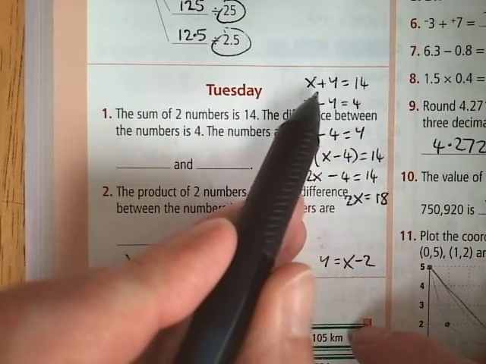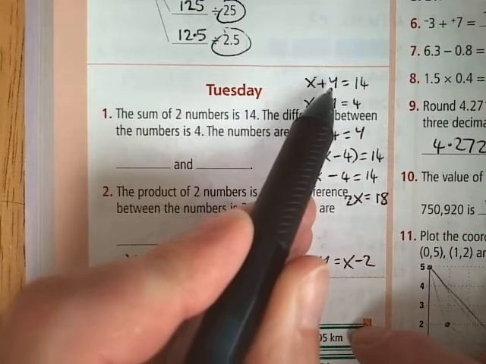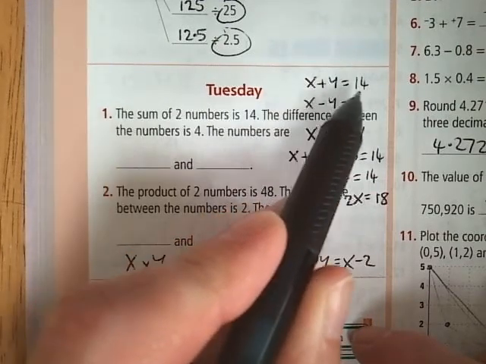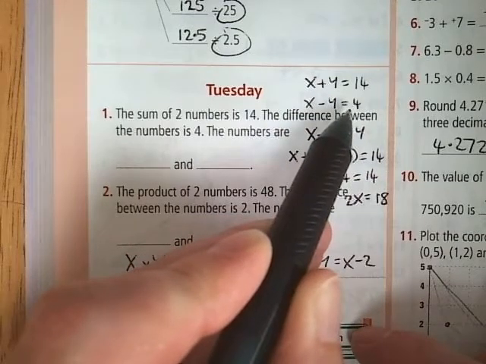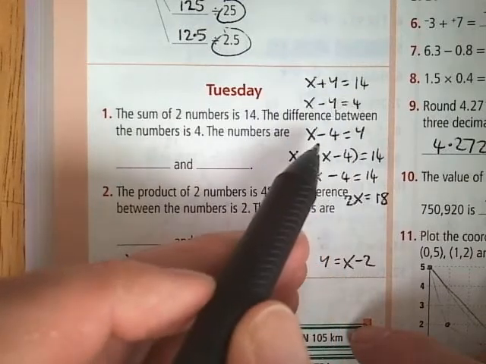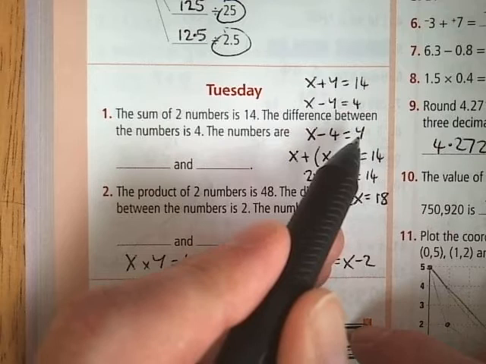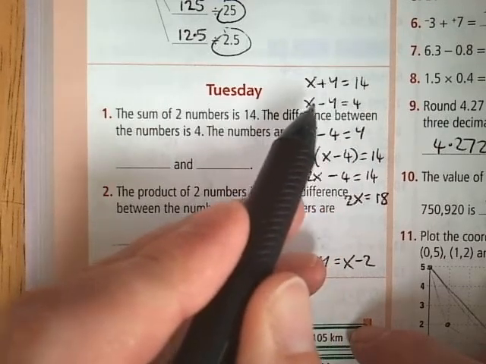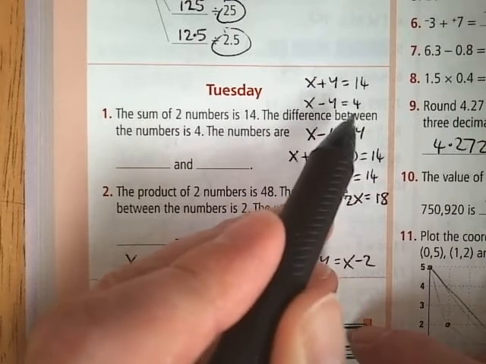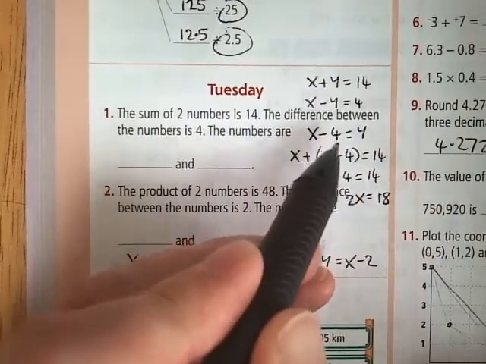This is the way you'd be doing it in secondary school. X plus y. So we're calling x one number and the other number is y. Add them together and that's 14, okay? Then you say that x minus y is 4 because that's the difference between the two numbers. Okay, that's true as well. Well, if that's true, then x minus 4 is also y, isn't it? Because y plus 4 is x. So if you take away the y from x, you get 4. If you take away the 4 from x, you get y. Makes sense?